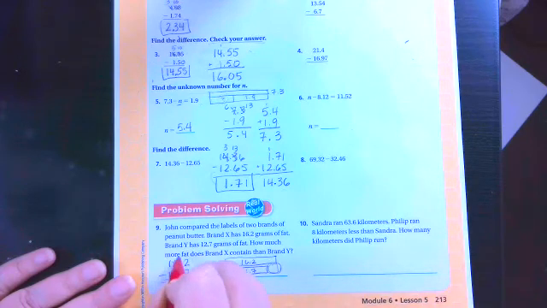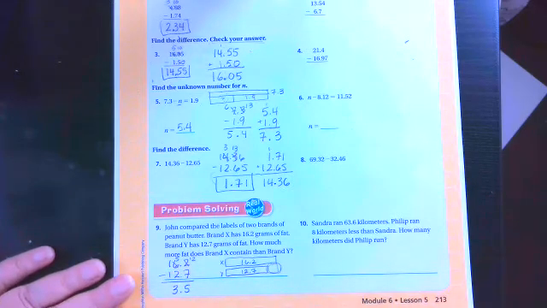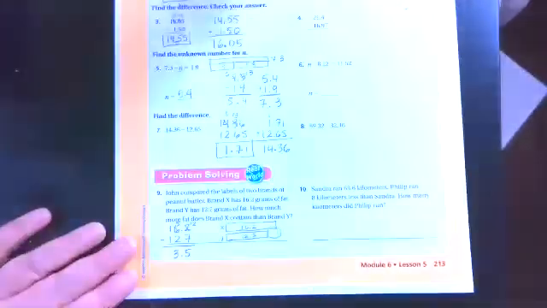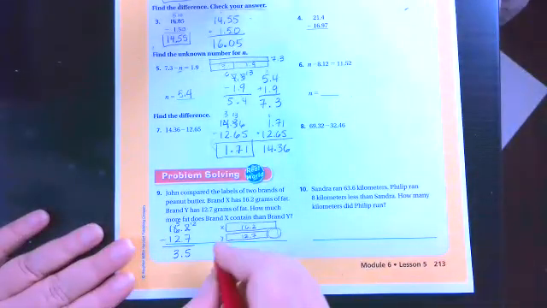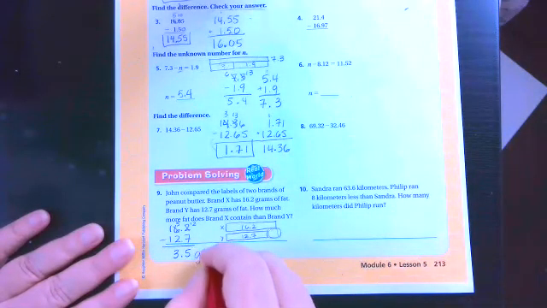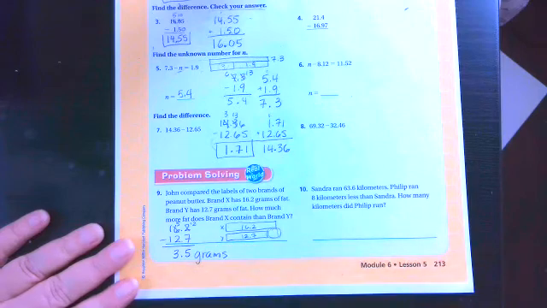Go next door and borrow. 6 becomes a 5. 2 becomes a 12. 12 minus 7 is 5. 5 minus 2 is 3. And 1 minus nothing is nothing. So the answer is 3 and 5/10. You can't even see the answer. I'm so sorry. 3 and 5/10 grams. That's the difference between the fattier peanut butter and the less fat peanut butter.